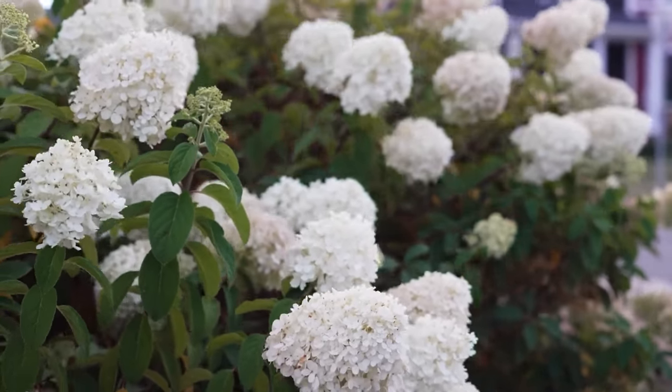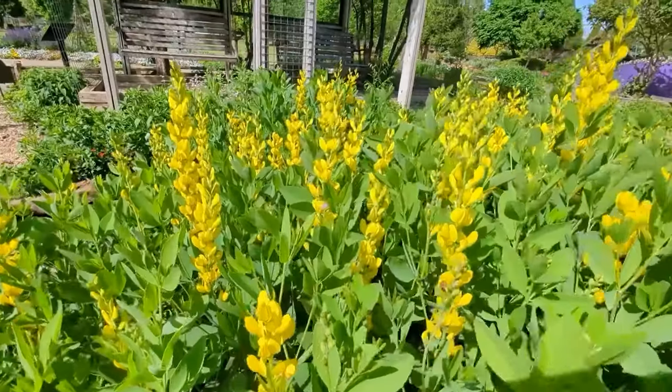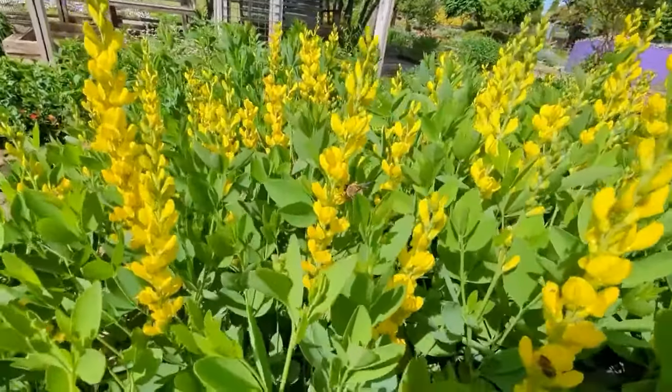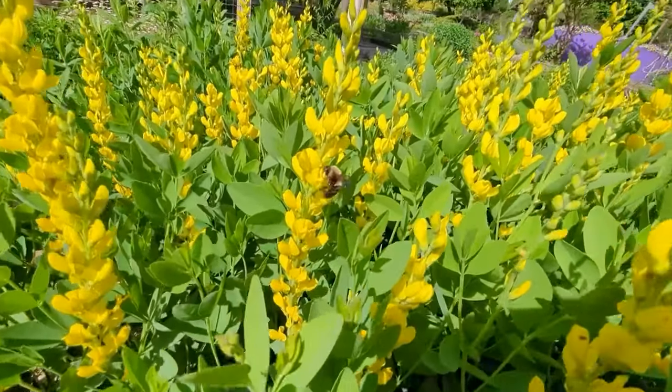So you kind of want to keep in mind the different shapes of flowers. You want to have a diverse amount of different shapes. There's some flowers that are tall and skinny, like foxgloves or snapdragons. Then you have some that spread out, like different types of ground cover.